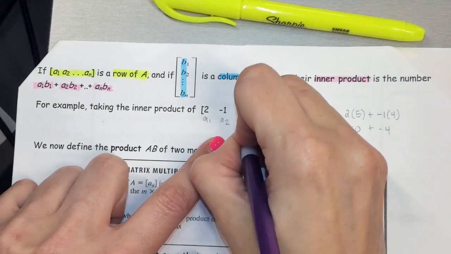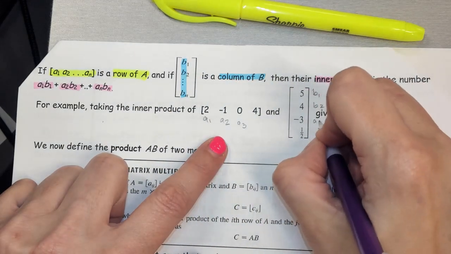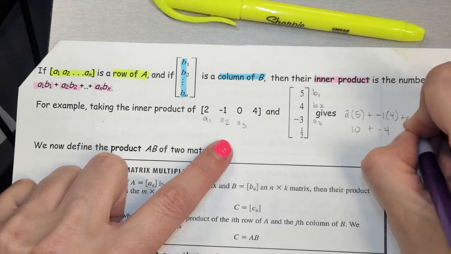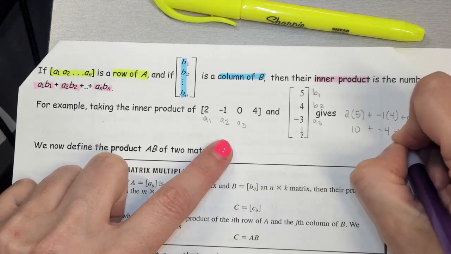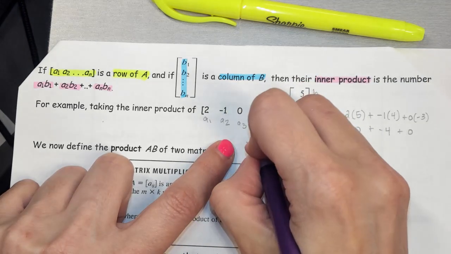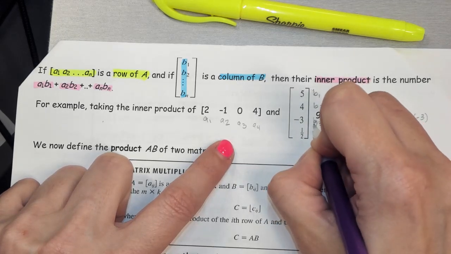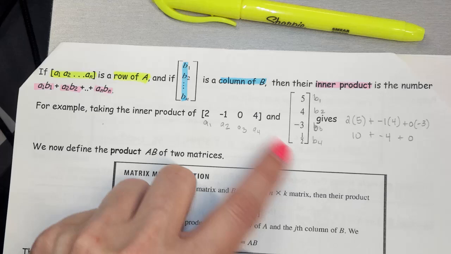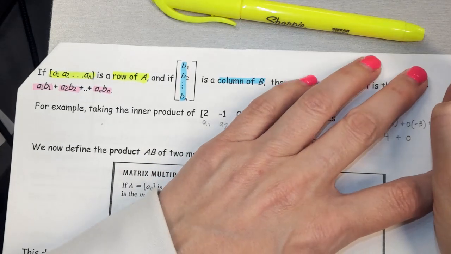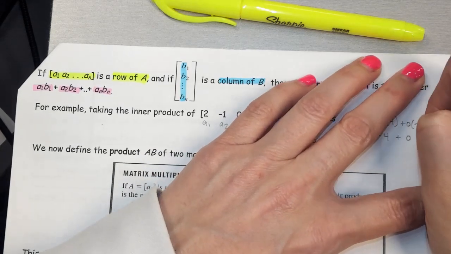Okay, and then we're going to multiply 0 times negative 3. 0 times anything is 0. And then A4, B4 should be a B. Okay, and then 4 times 1/2, which is 2.